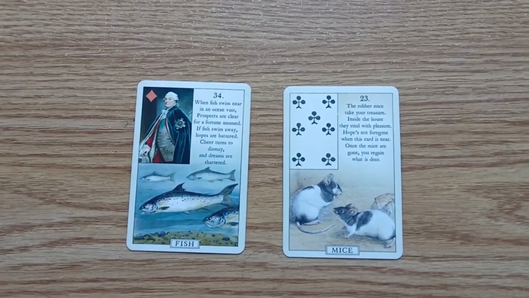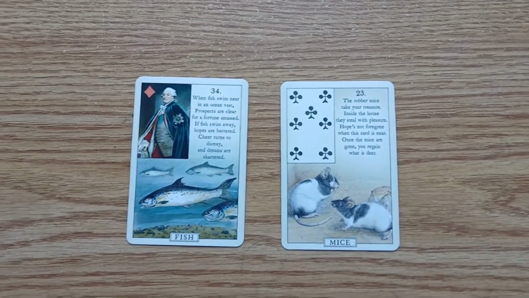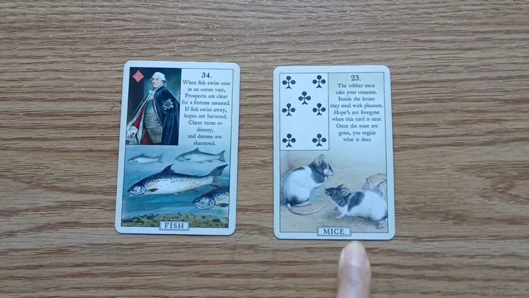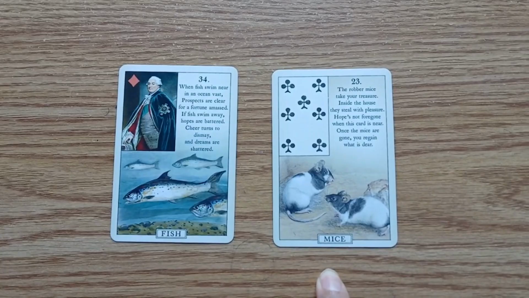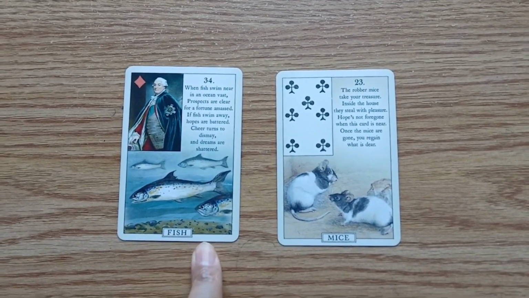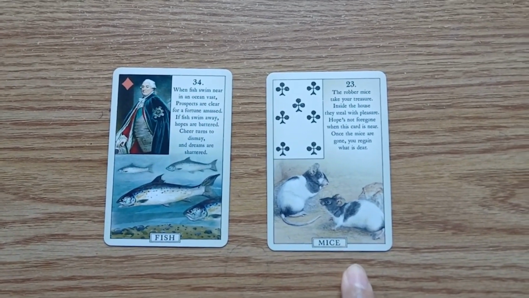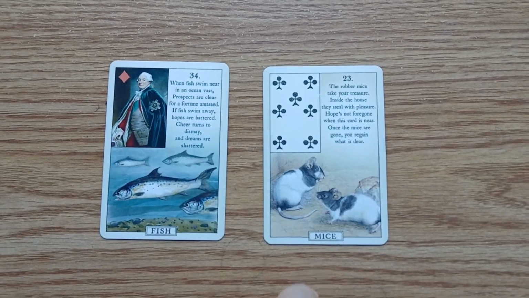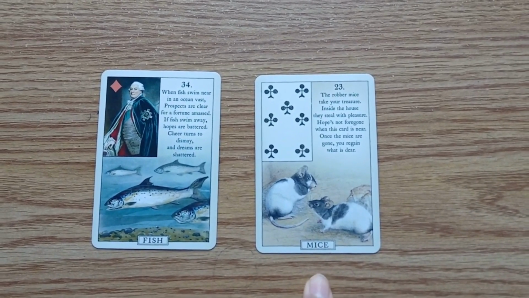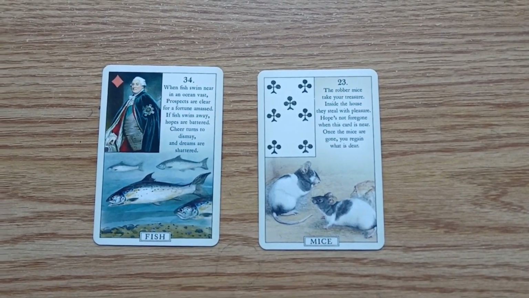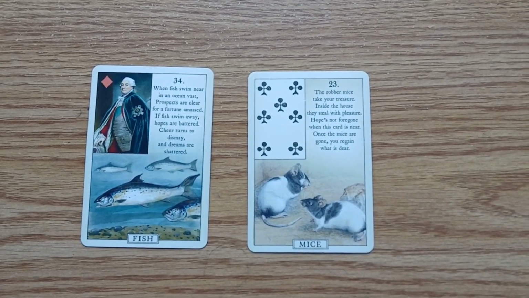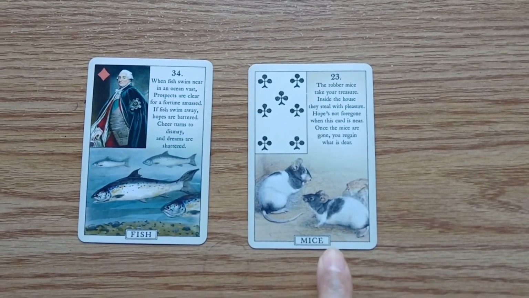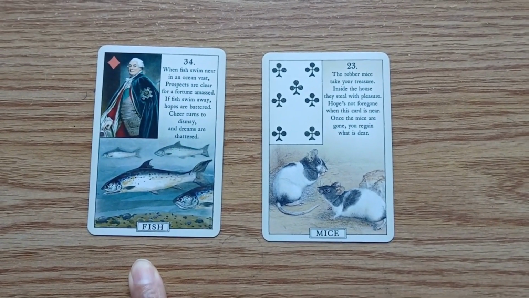One way is just the regular standard way of reading Lenormand, where the first card is the noun and the second card is like the modifier. So in this case, one of the meanings for fish could be money, and one of the meanings for mice could be stolen, or to steal, or thievery. So if I was reading this particular pair of cards in the regular standard way, I can say that this could be either losing or stealing money, right?